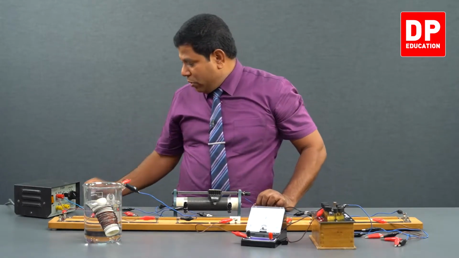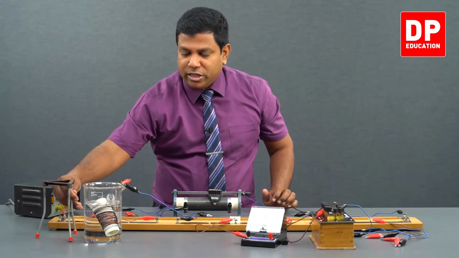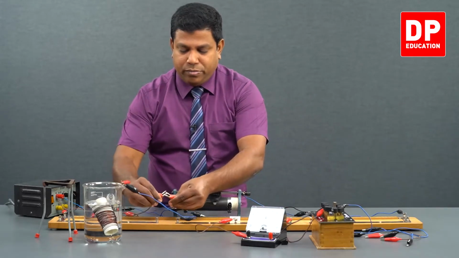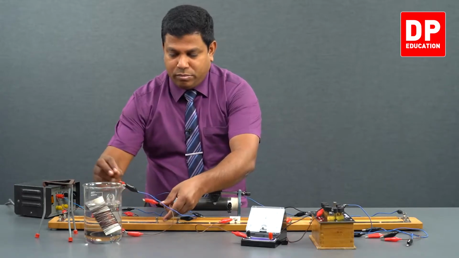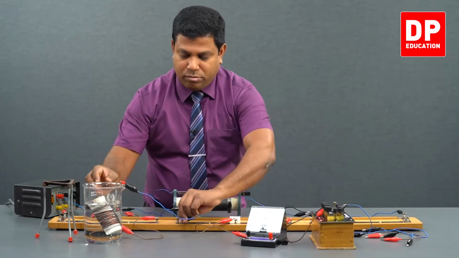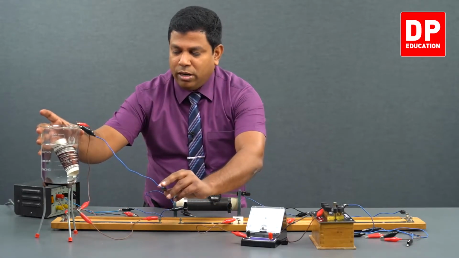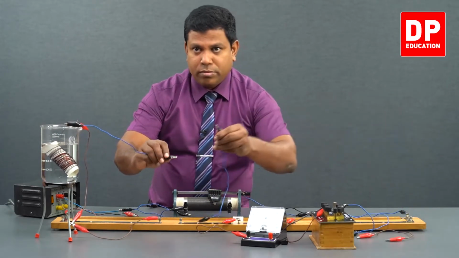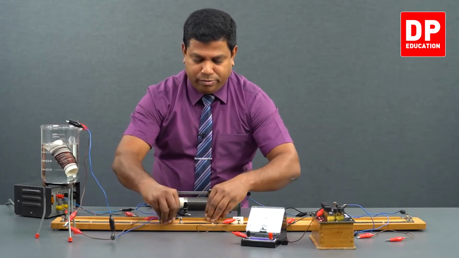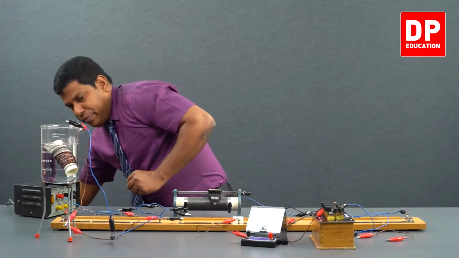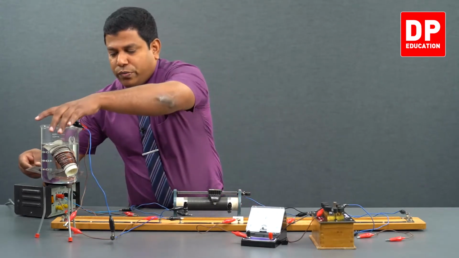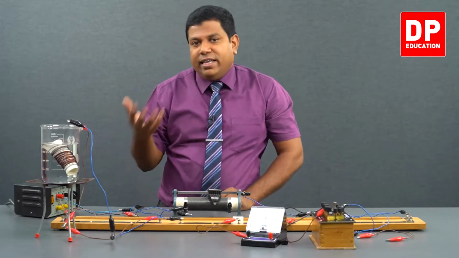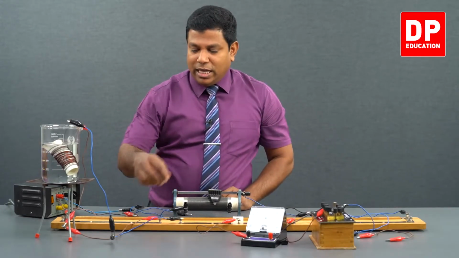So we'll be using a tripod. We are going to keep it on the tripod. Let me connect another 2 wires here. Under the tripod, we will be keeping the Bunsen burner. We will be using a wire mesh also, so that the heat doesn't directly fall on the glass beaker, so that the heat is evenly transferred to the beaker. So that's how we are going to heat it up.